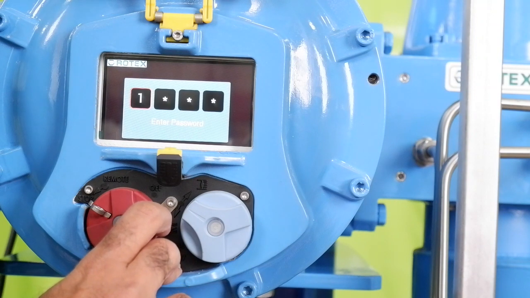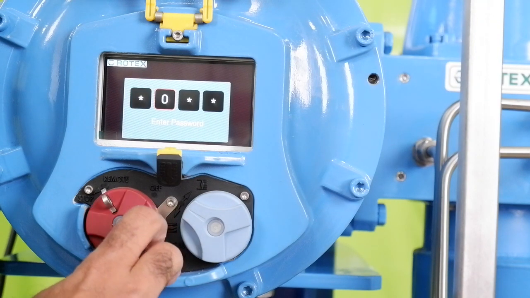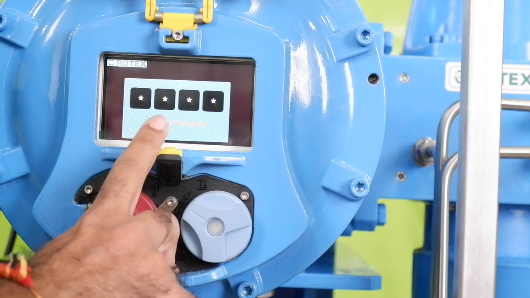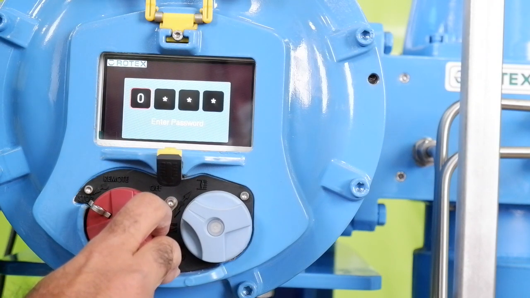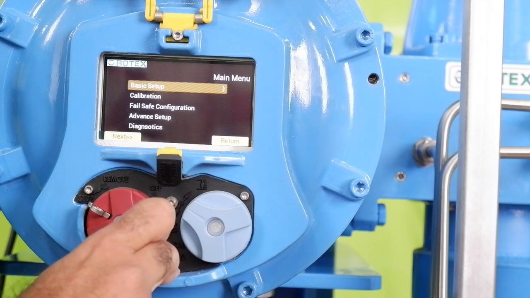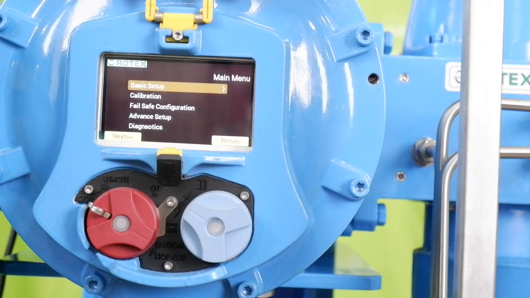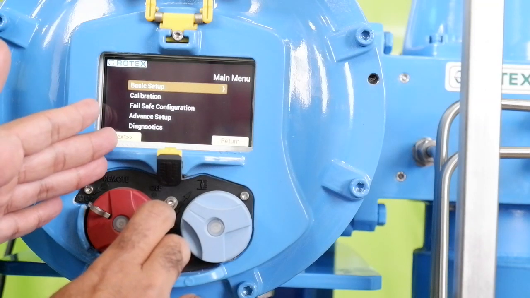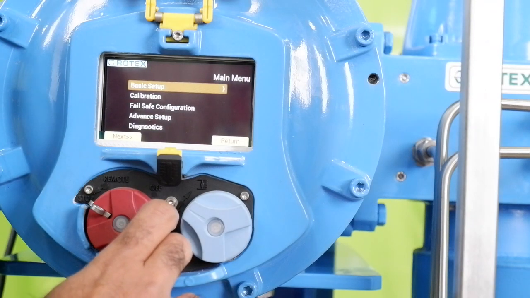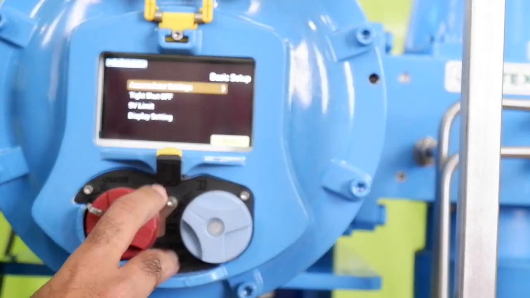If we press the wrong password, it will show it as wrong password. If you press the right password, you will go into the menu as shown here. Here there are different main menus displayed. For example, basic setup, we'll go inside it by pressing the red knob. Now this acts as an enter key.